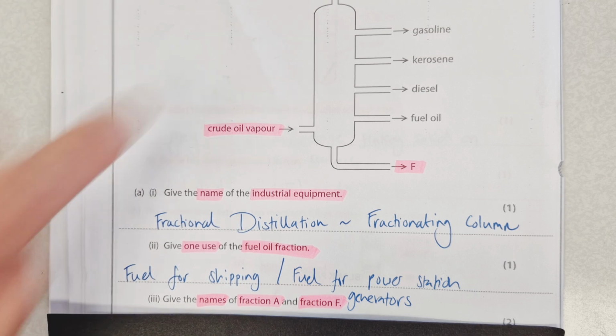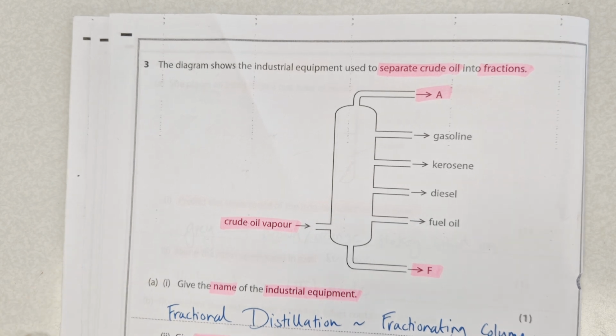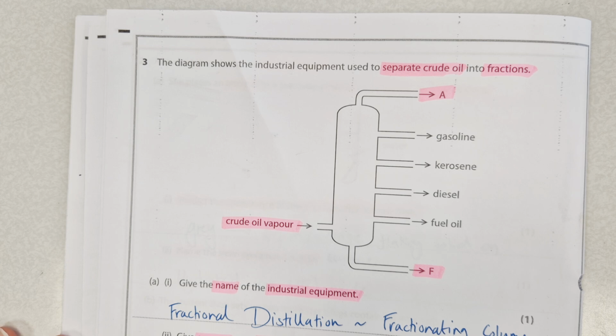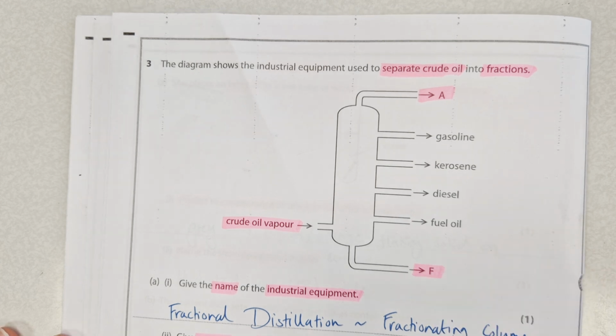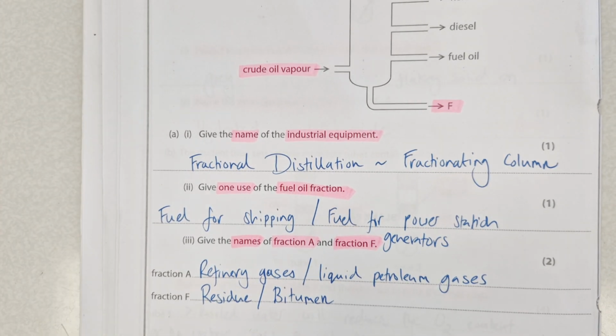Well, fraction A is coming out right at the top of the fractionating column here. That's going to be a very low boiling point fraction, highly volatile. That is going to be known as either refinery gas or liquid petroleum gases. Whereas F is coming out right at the bottom. It's the polar opposite. It's going to be a highly viscous, high boiling point, not very volatile fraction, and that's going to be known as either bitumen or residue, which is used for tarmacking roads.